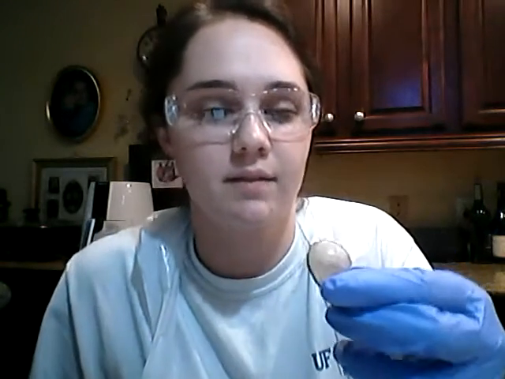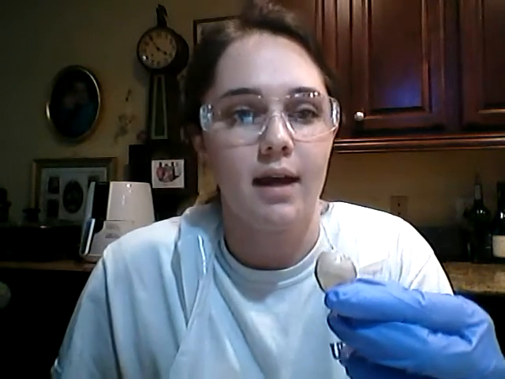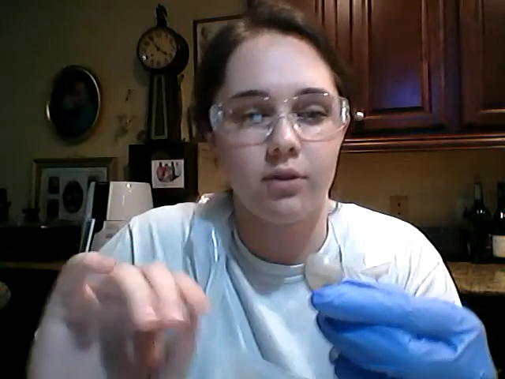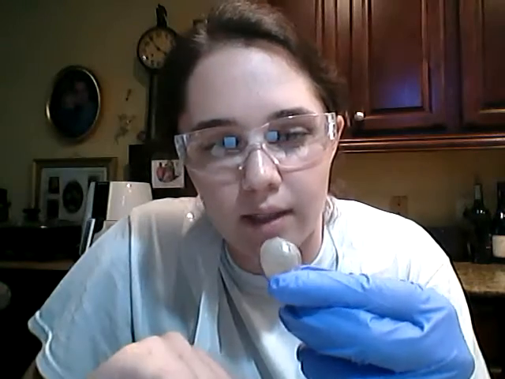Okay, so now we are going to move on to the anterior portion of the cow eye. So the first thing that we're going to talk about is this right here. And this piece of the cow eye is the cornea. And if you look, you can see that the cornea right here is very cloudy.